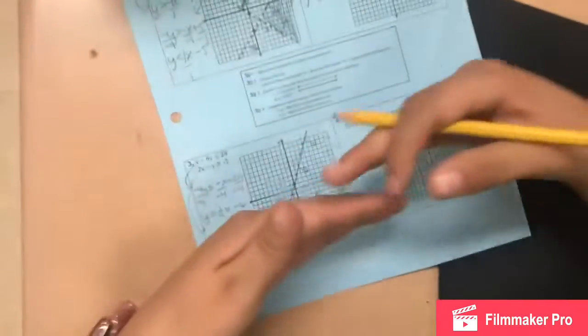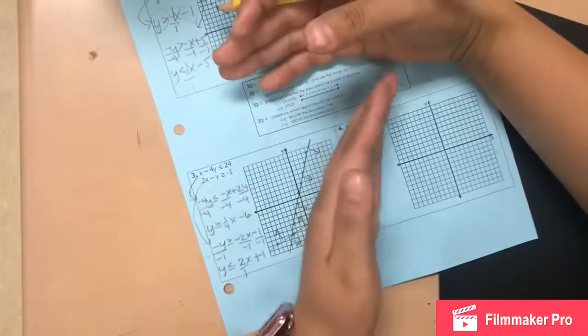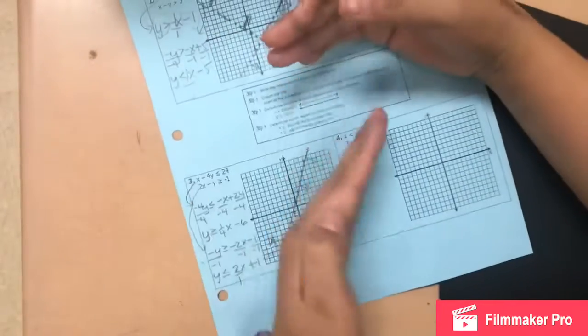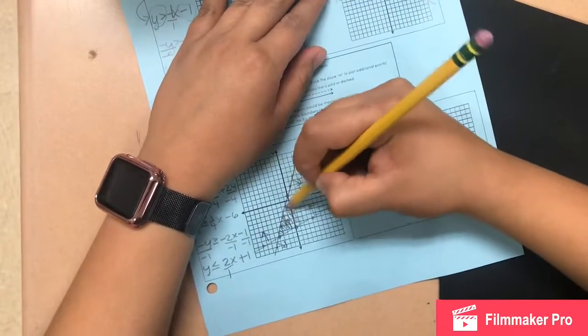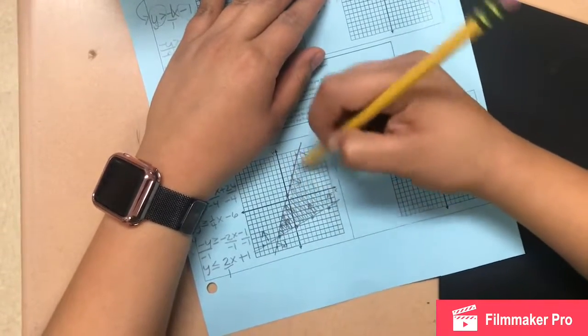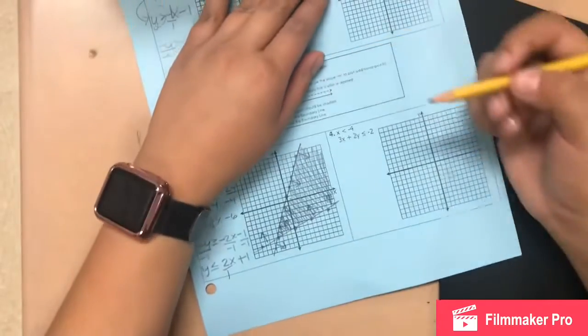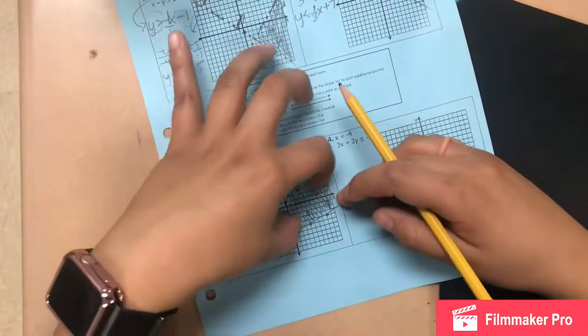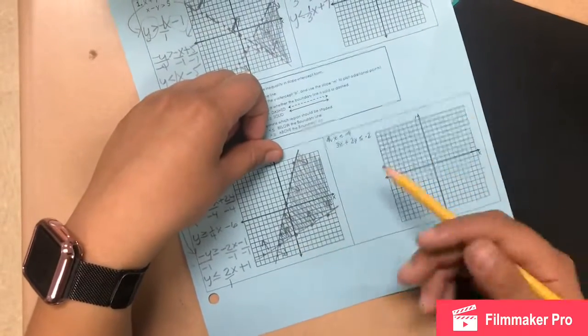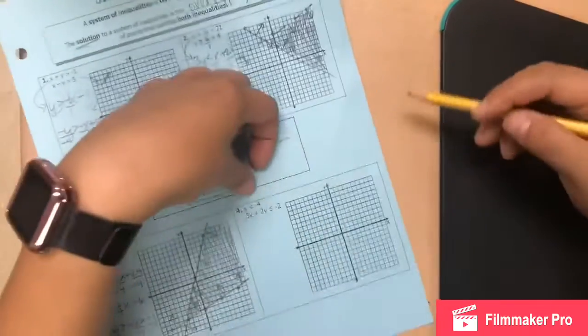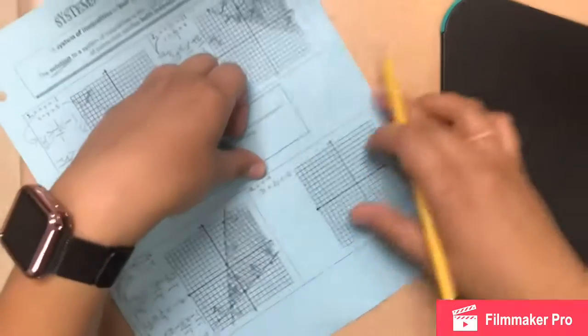So we want above the first line but below the second. Above the first line but below the second. Where these arrows point towards each other is my area that I shade. Okay. So my solution would be anything in that shaded region, or on this line or on that line, because they are solid lines. Okay, number 4 has a special case, so we'll worry about that here in a minute.